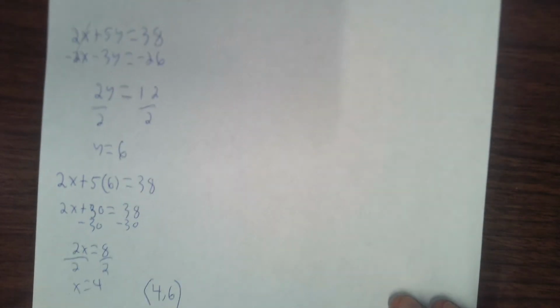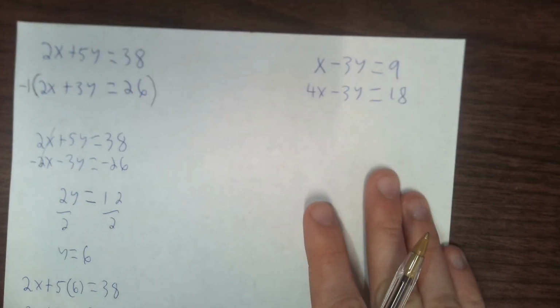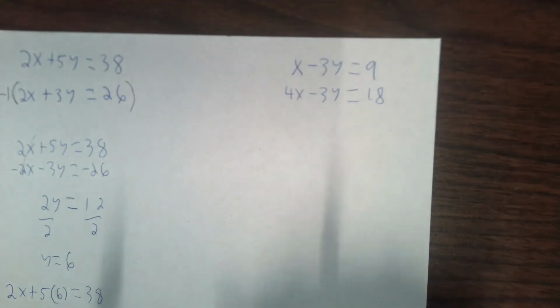All right, so if you want to pause that, make sure you copy down those notes. It's part of the assignment. On to the next one if you're back unpaused.